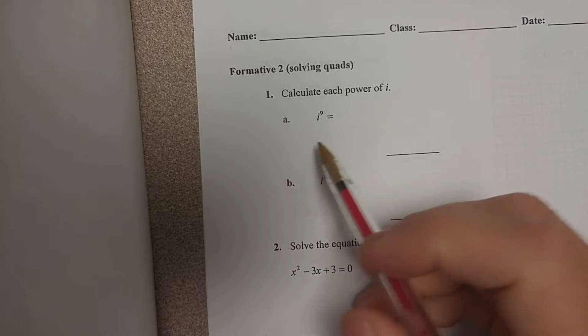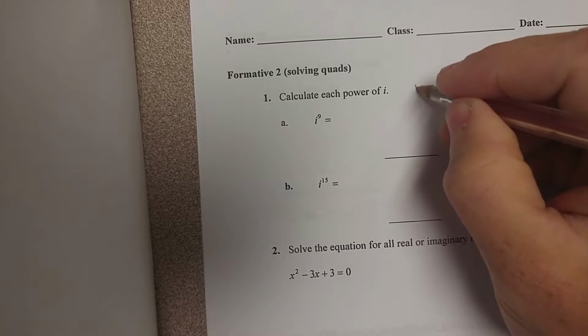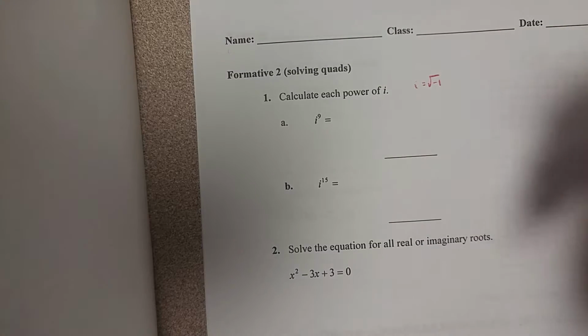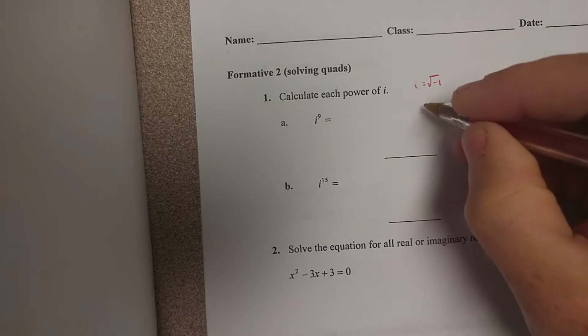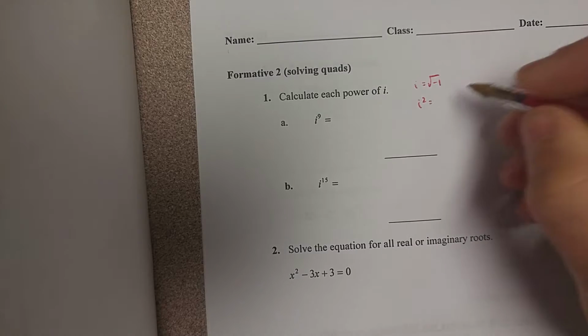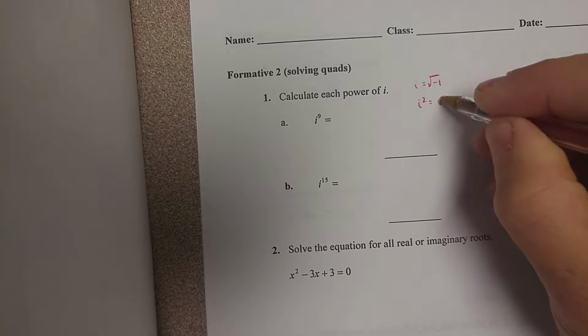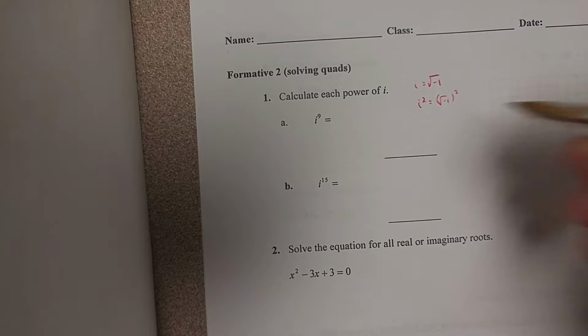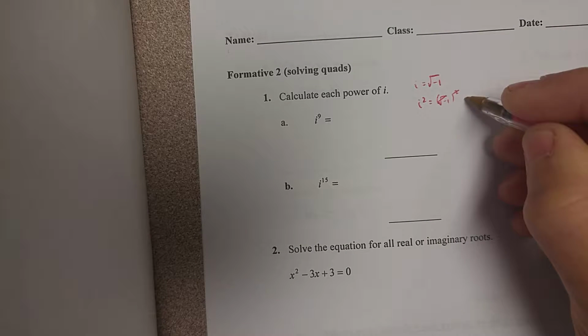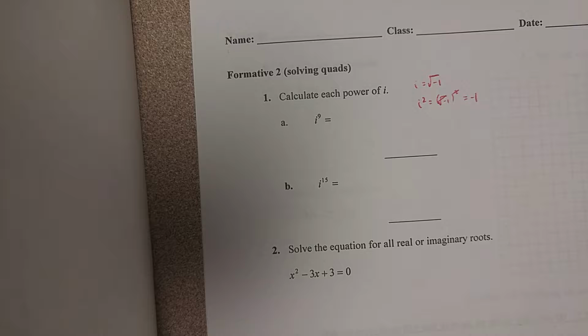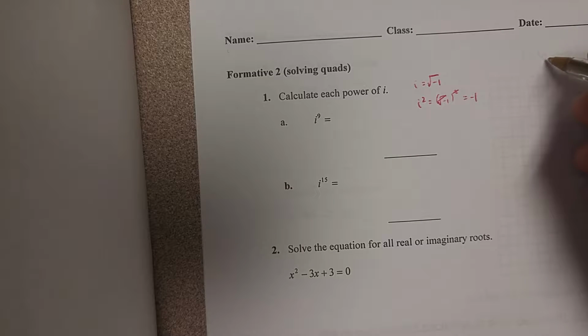Calculate each power of i. So remember that i is by definition the square root of -1, which means that i squared is really just the square root of -1 being squared. So the square root and the squared cancel out. So i squared is -1. So far we have i and then we have -1 in the pattern.